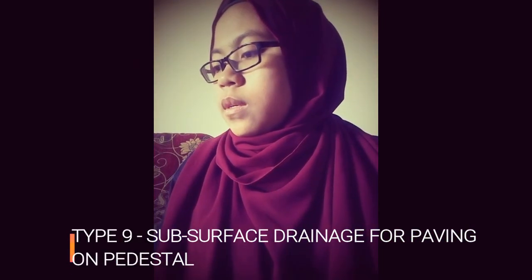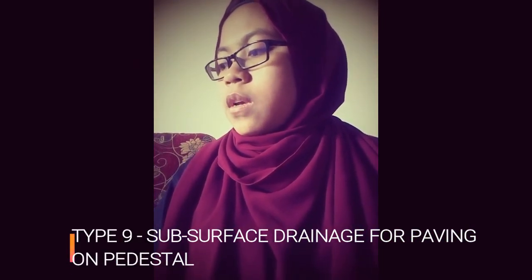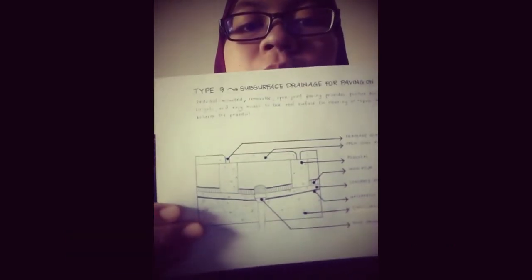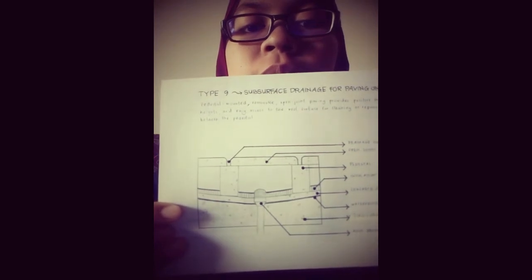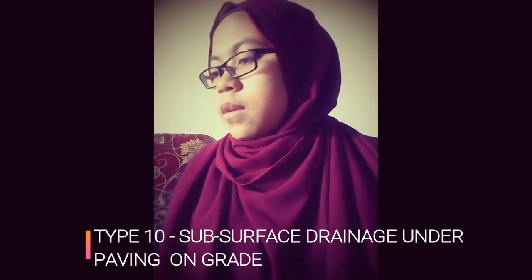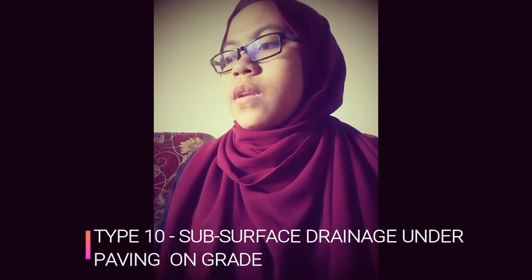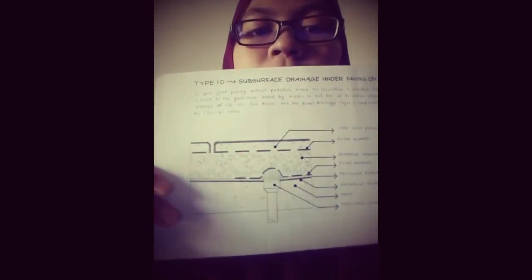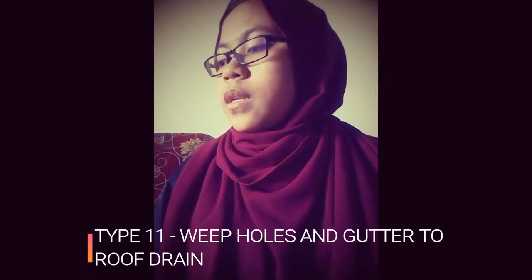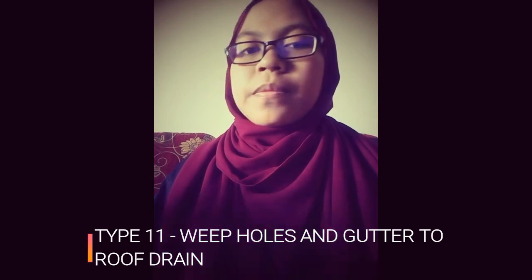The ninth one is subsurface drainage for paving on pedestal. The tenth is subsurface drainage under paving on grade. The eleventh is whip hose and gutter to roof drain.